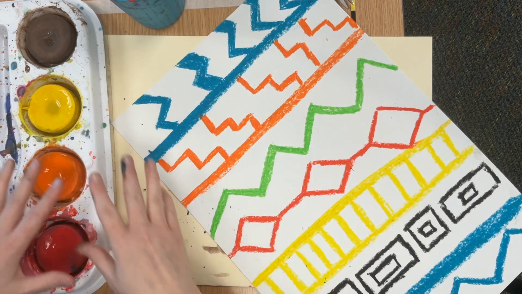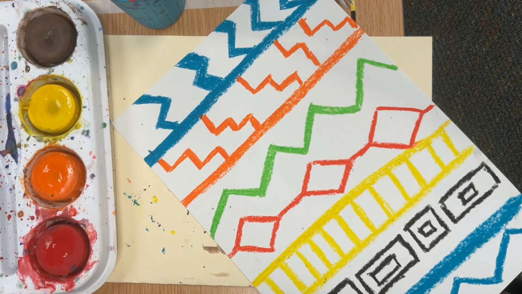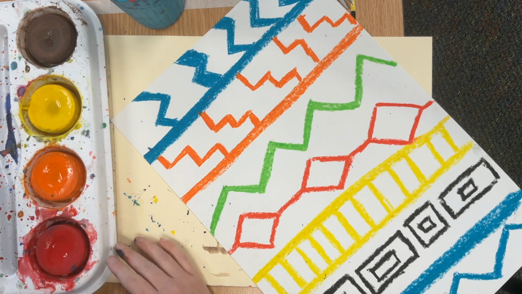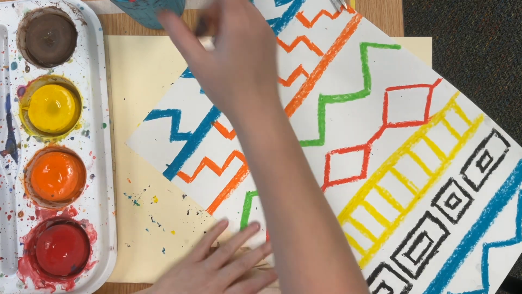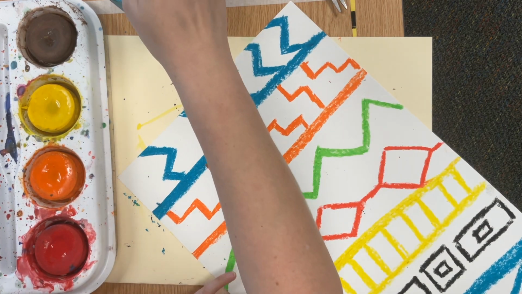So we want to make sure that we're not mixing the colors on the palette because other people use these, and we want to respect other people by making sure that the materials are good for everyone to use. So we don't want to mix the colors on the palette. We want to make sure that we're always rinsing out our brush between colors.